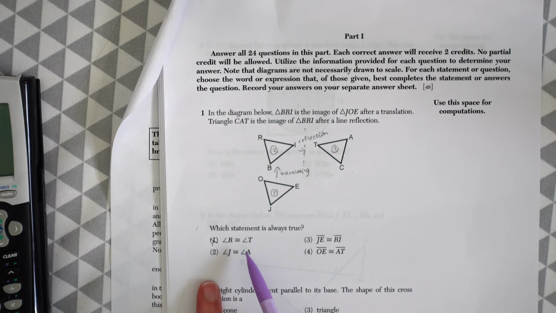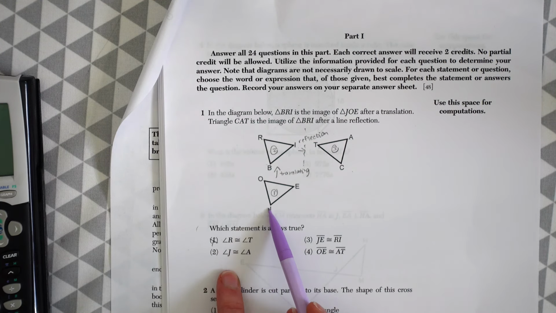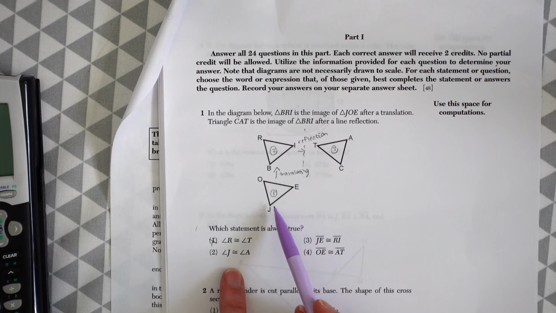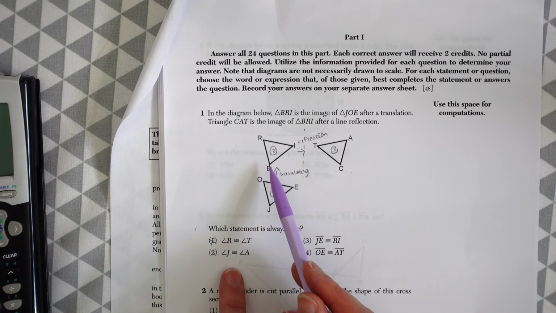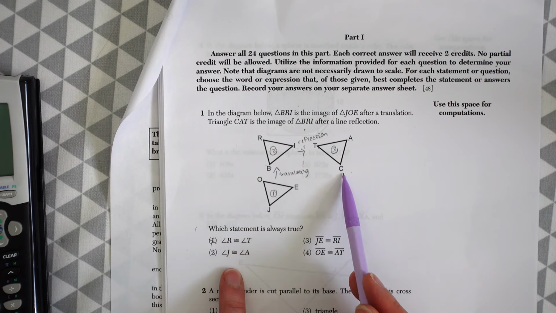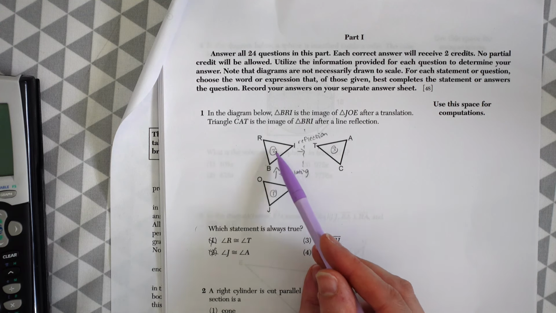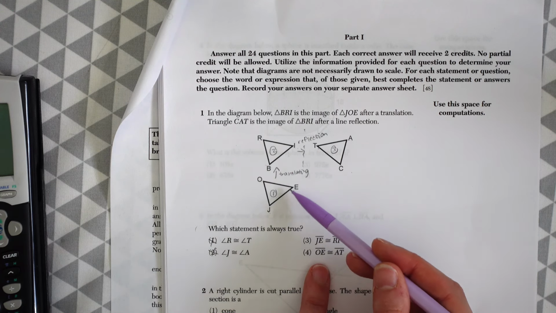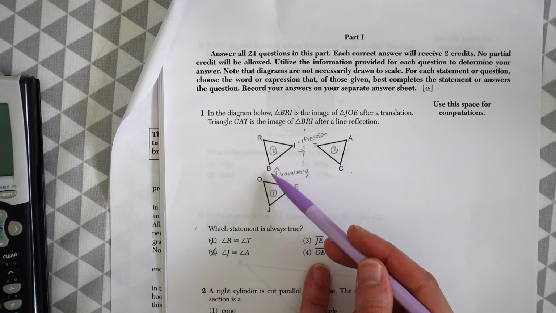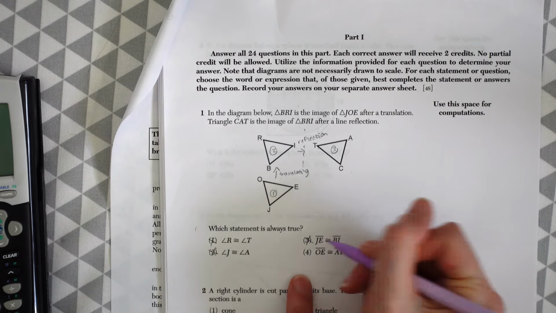Choice number 2, it says angle J is congruent to angle A. So let's see, if we're translating up, J would go to B and then B would go to C. So no, not our answer. Choice number 3, JE over here is congruent to RI over here. This is translating, so JE would be congruent to BI. So no, that's not our answer.